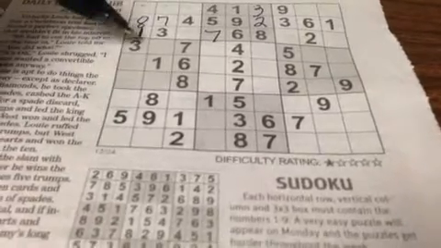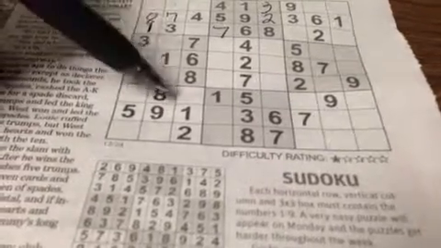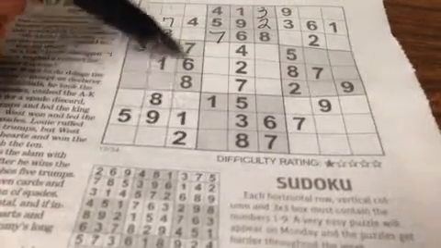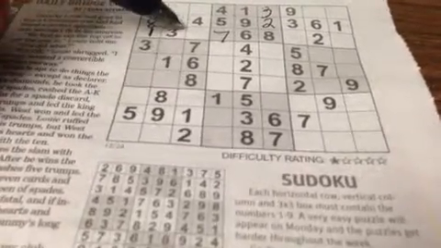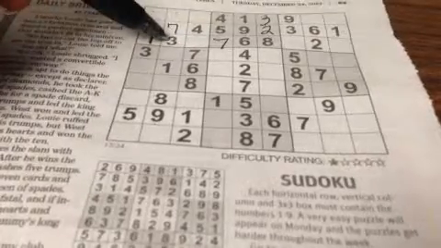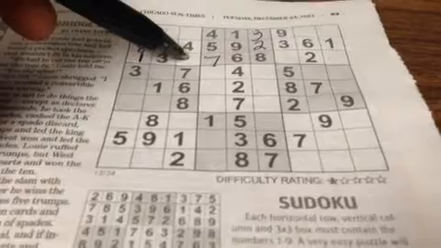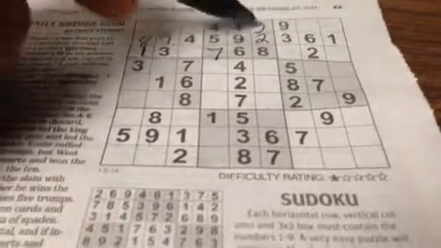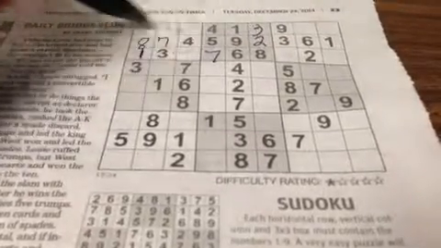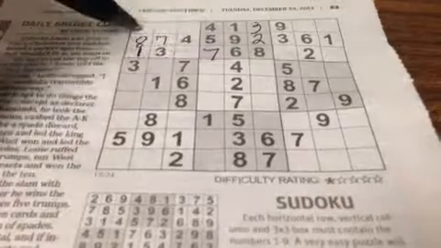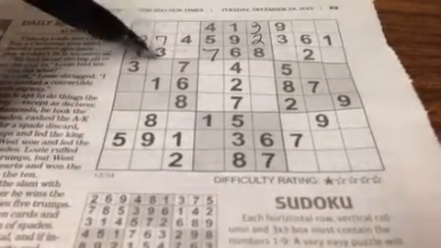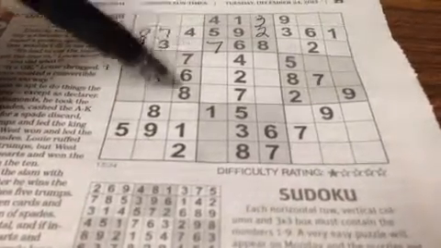Let's see if we can close this. 1, 2. I'm missing a 3. I know I can't put a 3 there because there's a 3 that will cover that. And I can't put a 3 here because that 3 covers that area. So the only possible place a 3 can go is here.